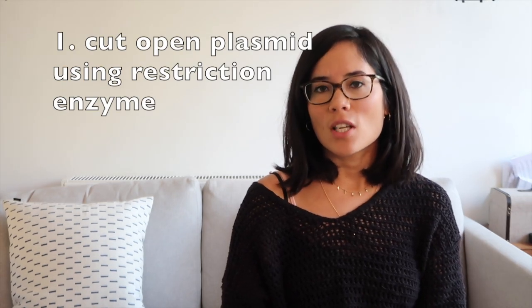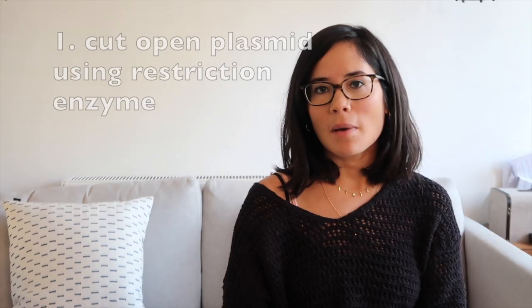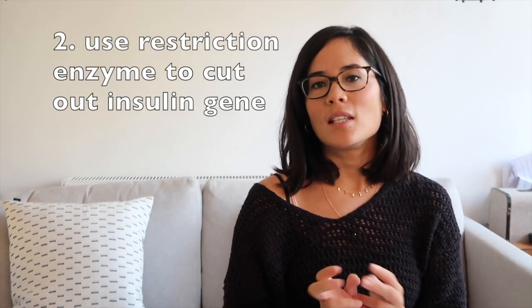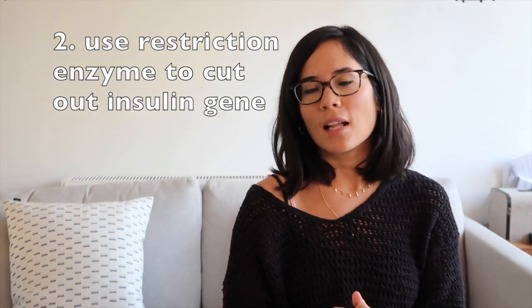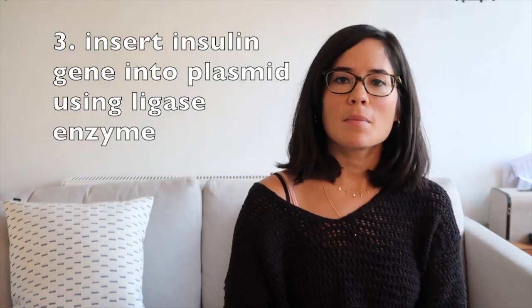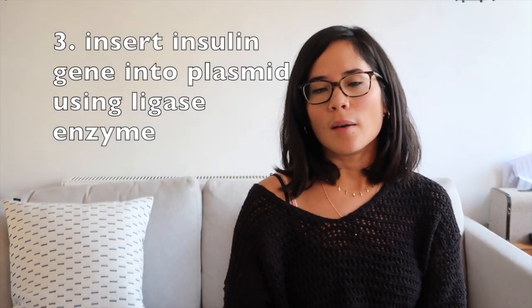We obtain the bacterial cell and we cut open the plasmid using a restriction enzyme, which acts as a pair of biological scissors. Then we use a restriction enzyme to cut the insulin gene away from the rest of the cell, and we insert that insulin gene into that bacterial plasmid using a ligase enzyme, and we stick it together, and that's why we say it has sticky ends. Once we've done that, we're ready to put the bacterial cell into a fermenter, and it's been done many times.